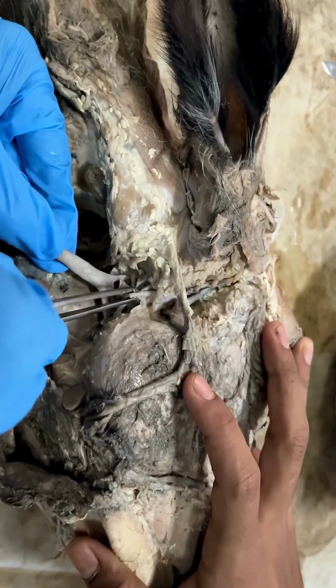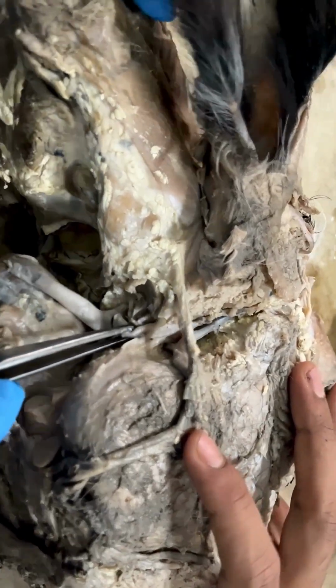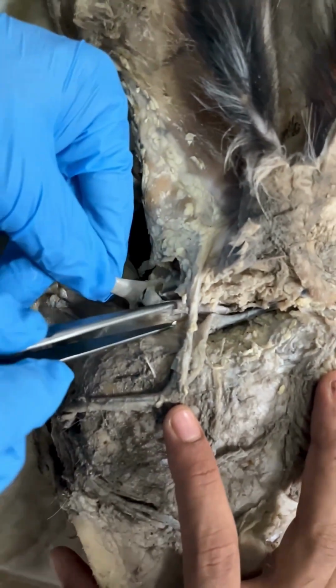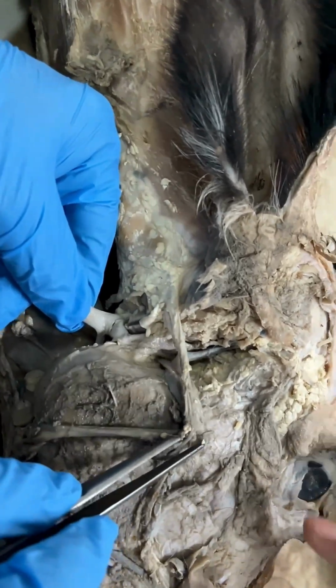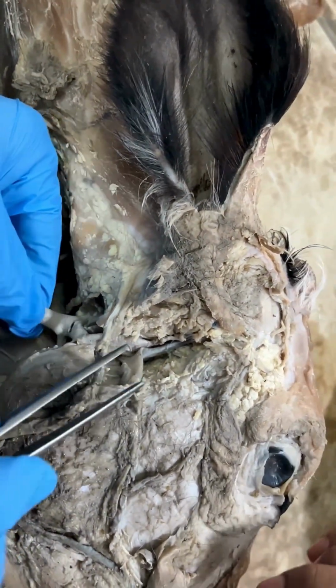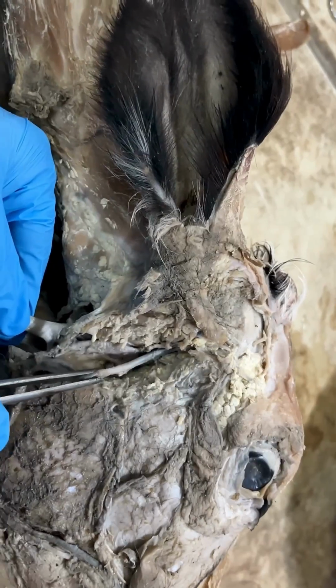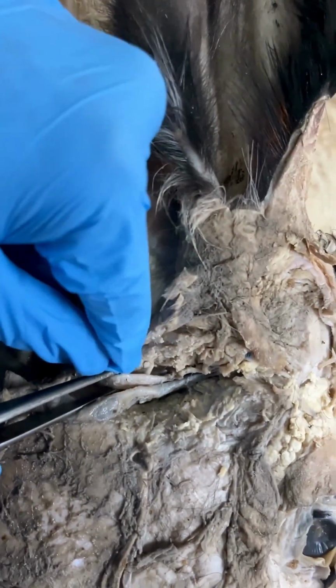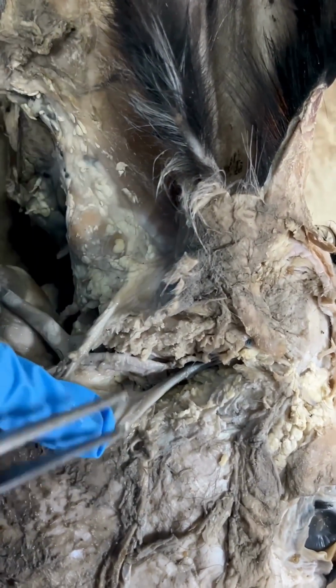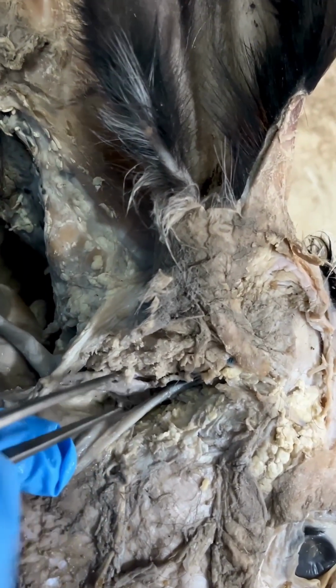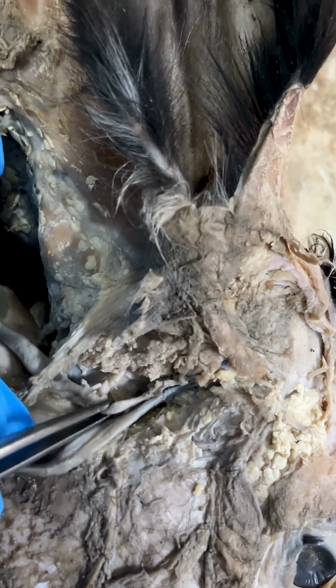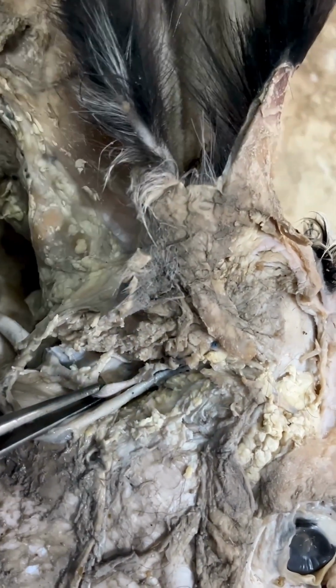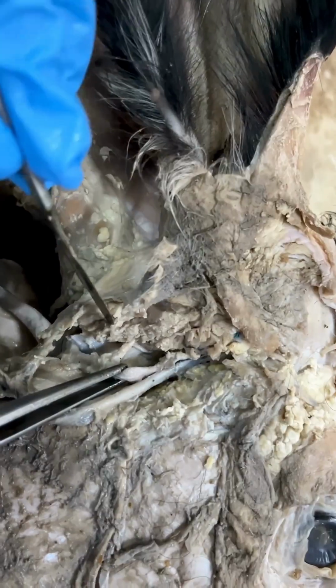So if I track the external carotid artery, I can track it in this area. I can keep aside the veins. This is the external carotid artery. If I show you the external carotid artery, you can see one branch is coming out from here. This is one branch of the external carotid.